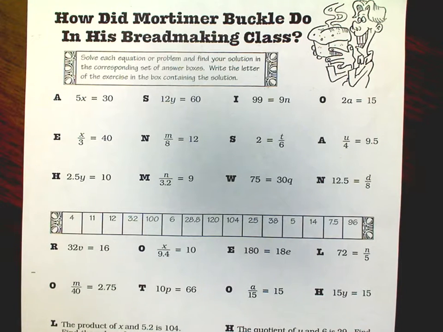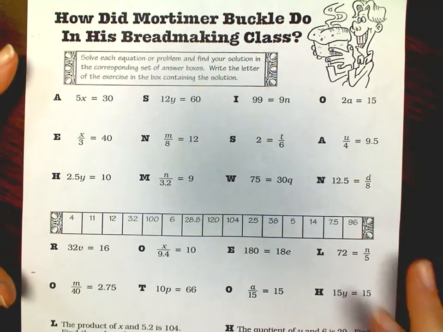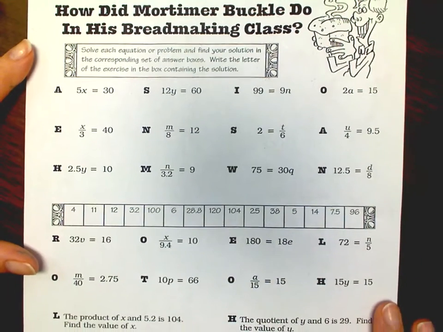This is sixth grade math. We're learning to solve for one-step equations. And I'm just going to go over a few things and we're going to work through this together.